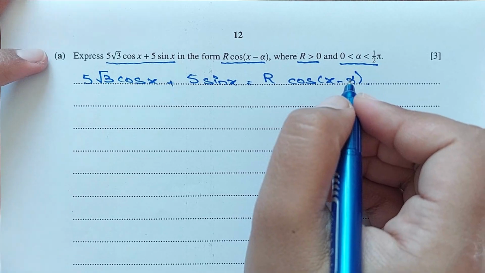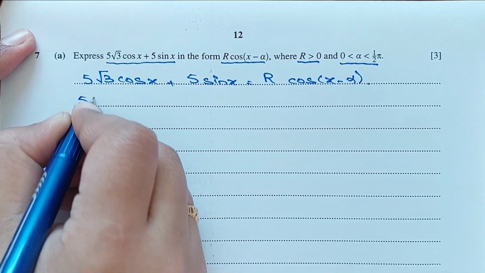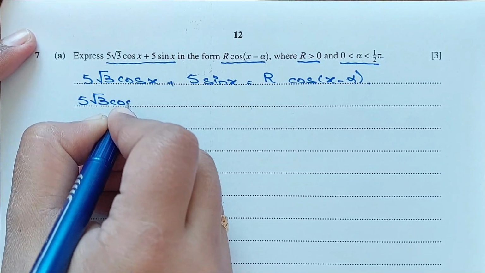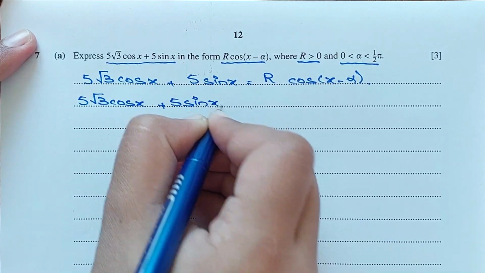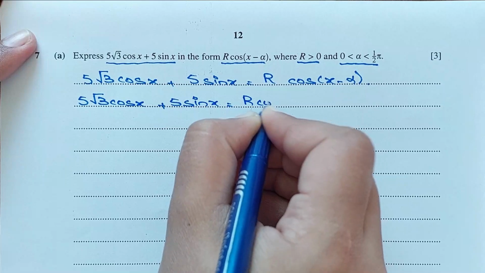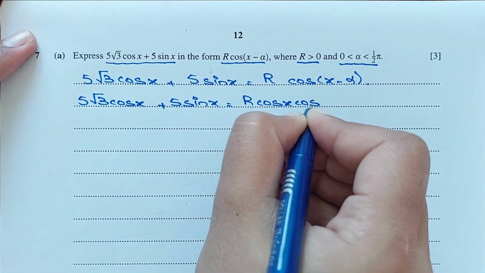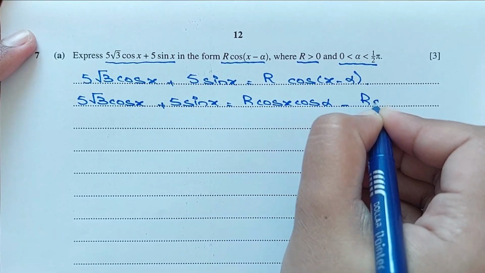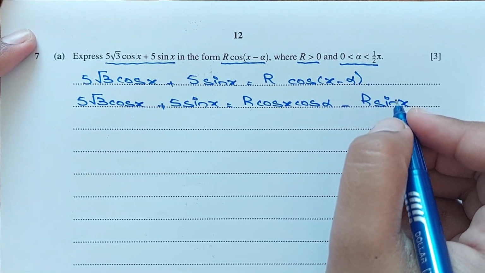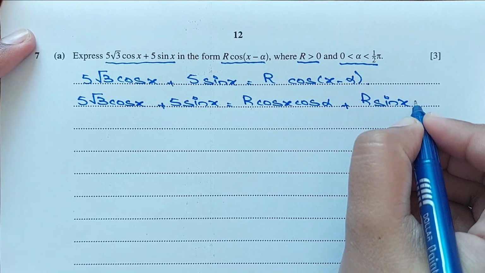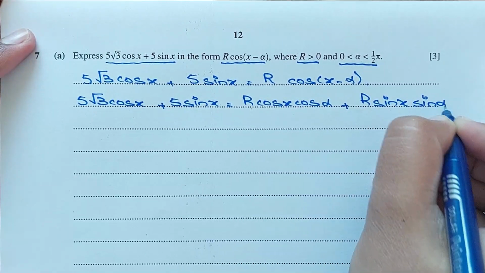Open the formula of cos x minus alpha. We have 5 square root of 3 cos x plus 5 sin x equals to r cos x cos alpha plus r sin x sin alpha. Not minus, this is plus. Yeah, for cos it's plus, and sin alpha, right?